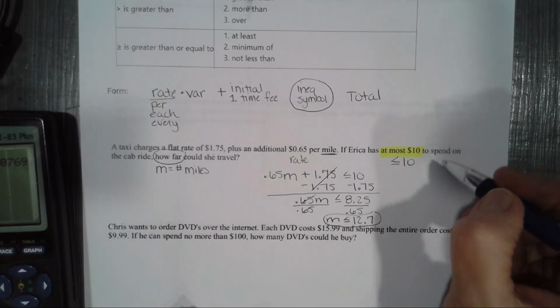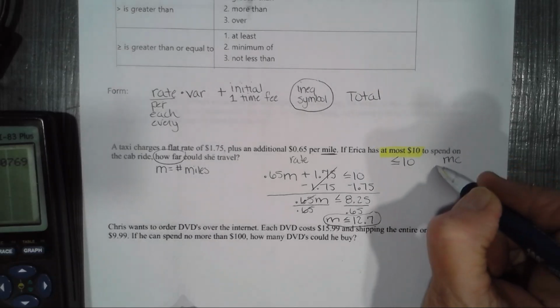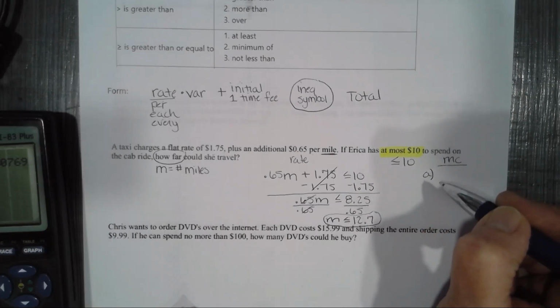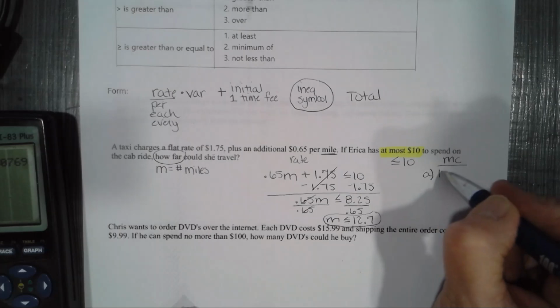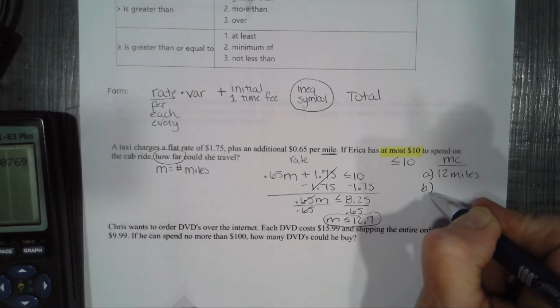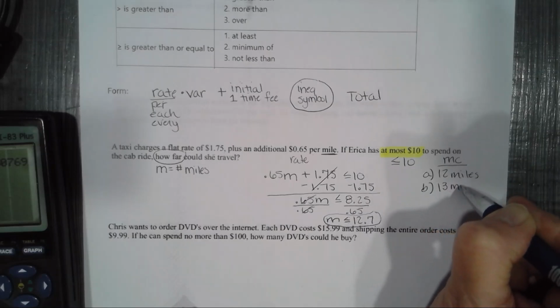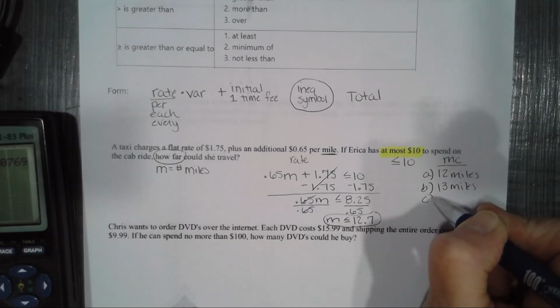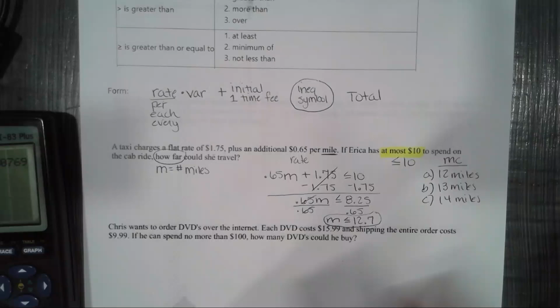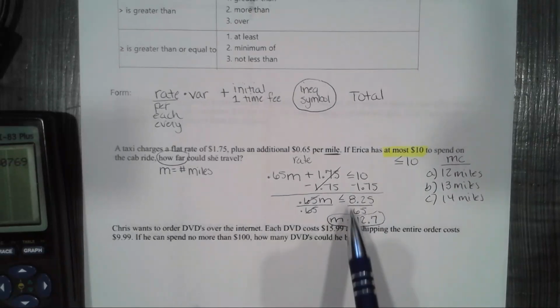So let's say this is a multiple choice test, and the following answers are given. Okay. We've got 12 miles, 13 miles, 14 miles. We'll just stop right there. So these are your answer choices. Well, that's where we have to understand what this means.